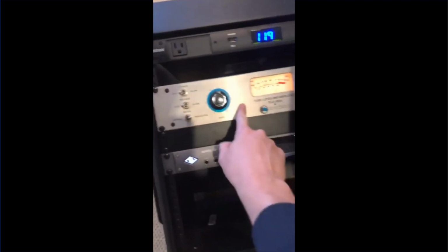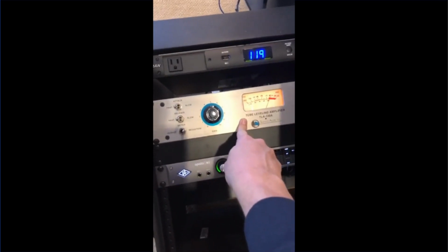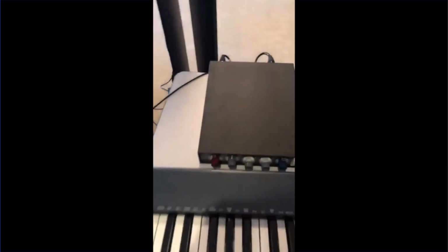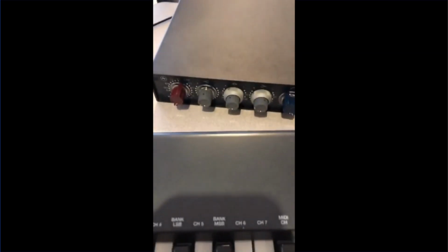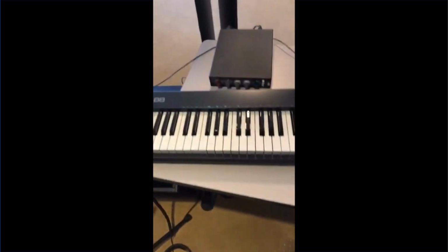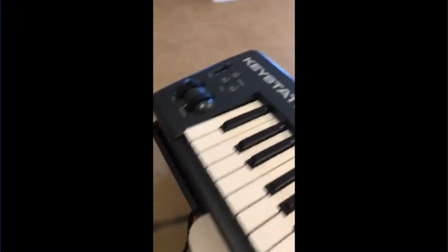This is a compressor, and I just have it to the settings that I like to make my voice compress, not too hard, but a little bit. This is an EQ, a Neve back here. I just have it set to these settings because that's what I've come to find. This is my little keyboard, microphone, and computer. And so now I'm going to plug in my phone and start to make a song.